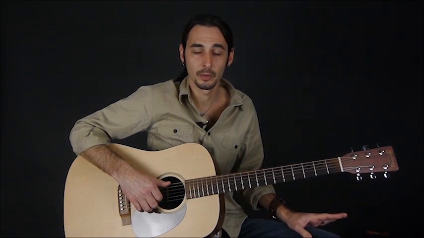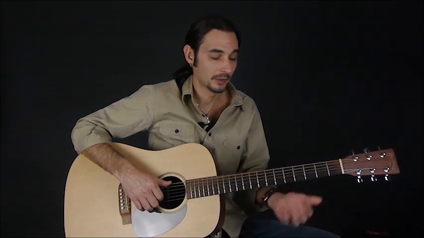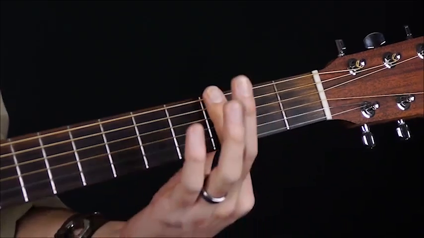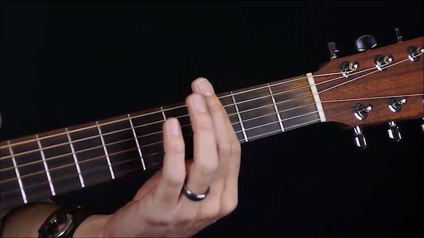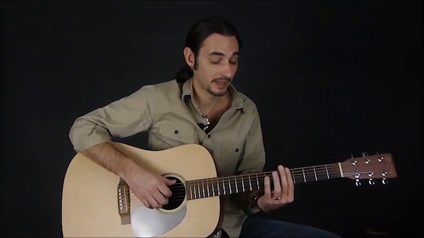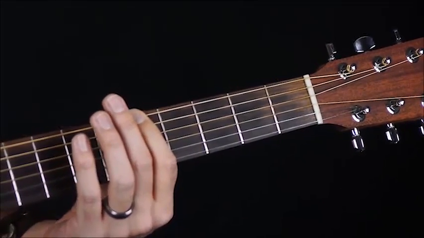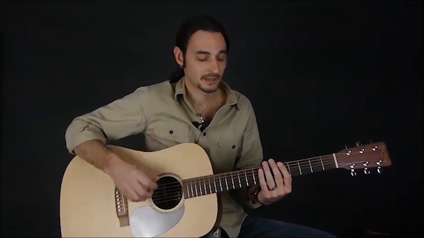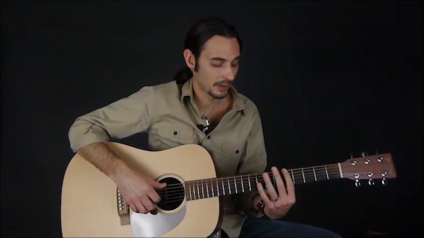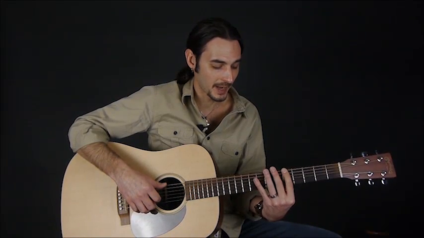When somebody says that they're in a certain position on the guitar, what they're referring to is where your index finger is. So for example, if we're in third position on the guitar, our index finger would be on the 3rd fret. In the last lesson, the exercise we learned it in 5th position. We started with our index finger on the 5th fret. Now what that tells us is when you're in a position, you can cover a 4-fret span.